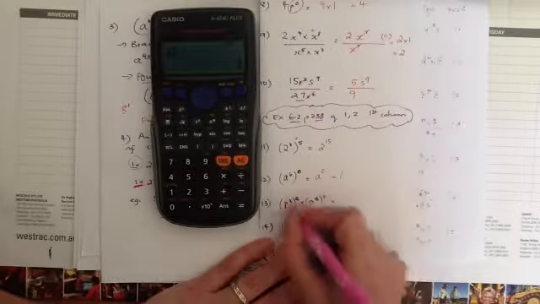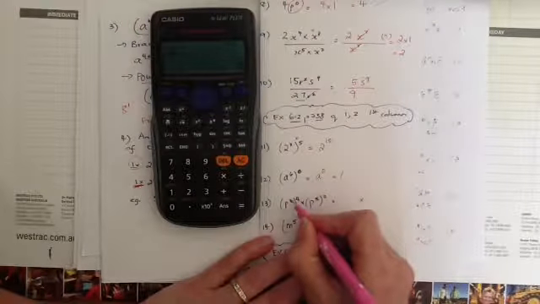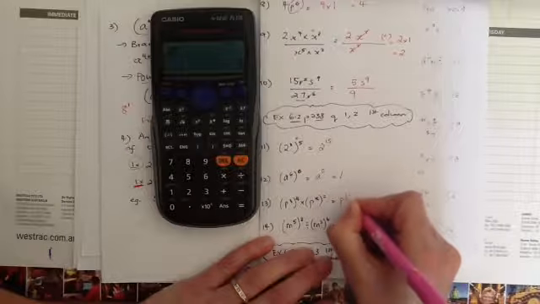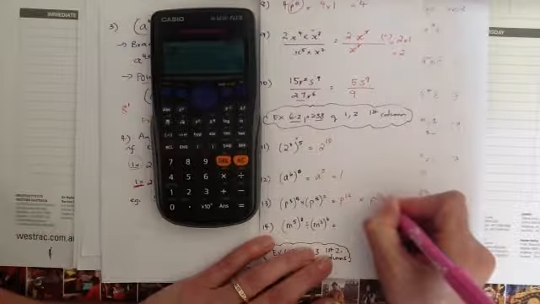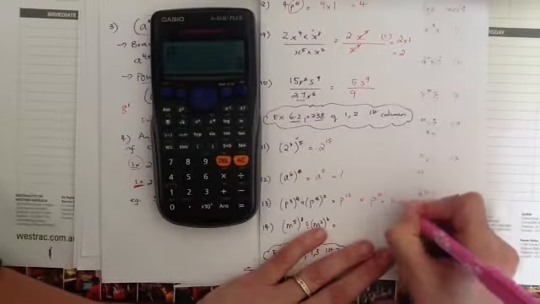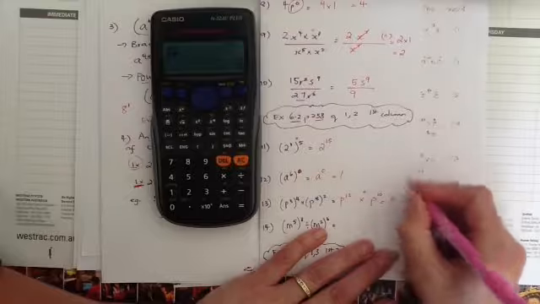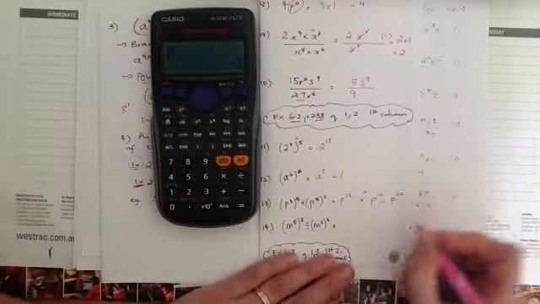We'll have to do these individually and then multiply them together. This is a two-stepper. So 3 times 4 is going to give me p to the power of 12. 5 times 2 is going to give me p to the power of 10. When I multiply those together, I can add my powers. 12 plus 10 gives me p to the power of 22.